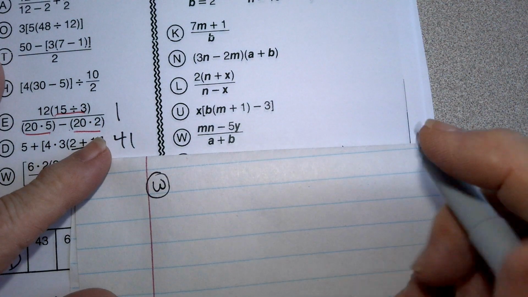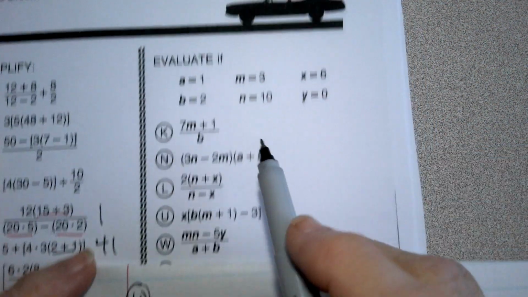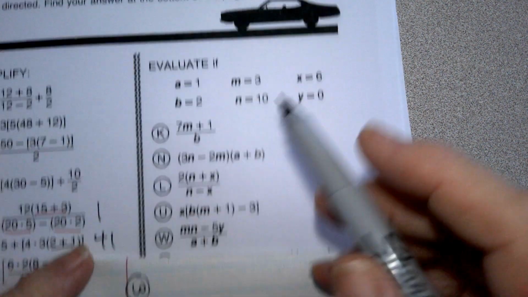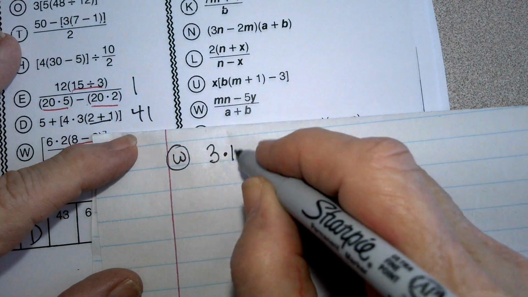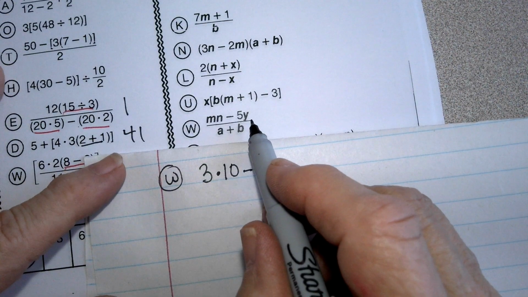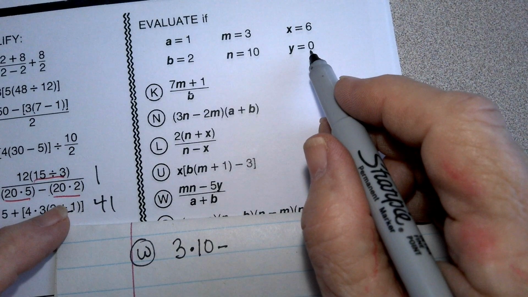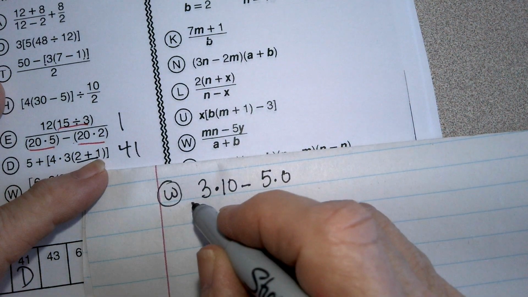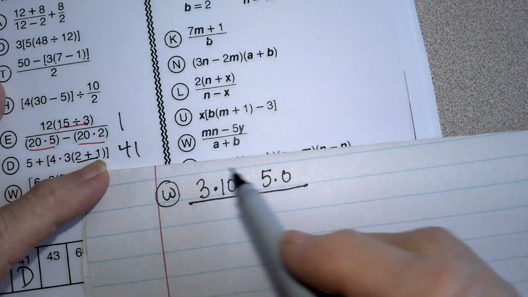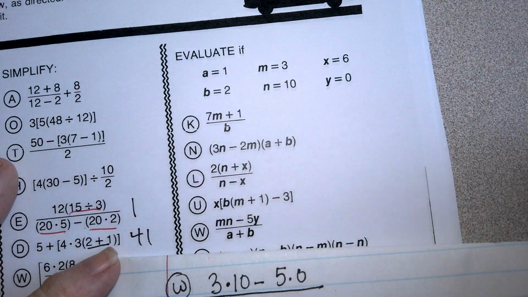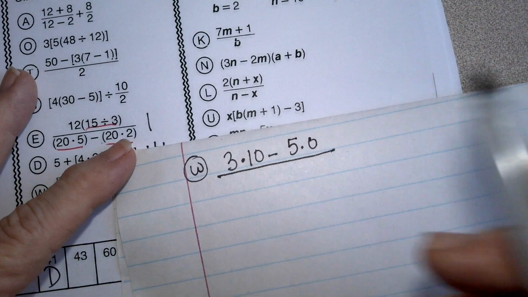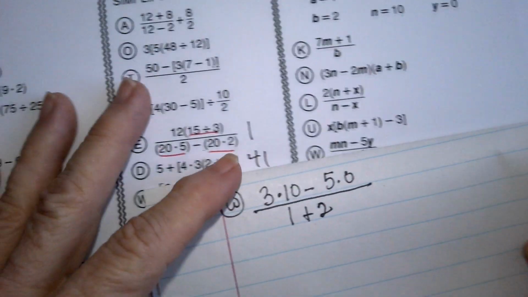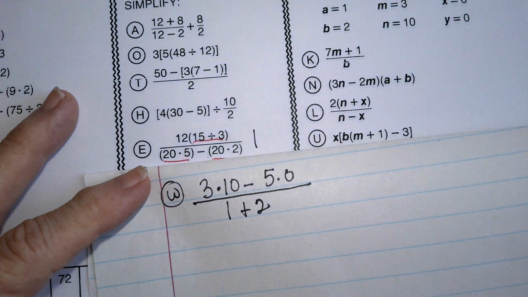This W right here. And then so M times N. What is your M? 3. What is your N? So you're going to have to substitute, tell me what those are, minus the 5 times Y. And what is the Y? 0. So even though we know it's going to come to 0, put it down so I know you substituted it. And then the A plus the B. The A plus the B is 1 plus 2? Okay. All right, so now, but you don't tell me it's 3 until the next step.